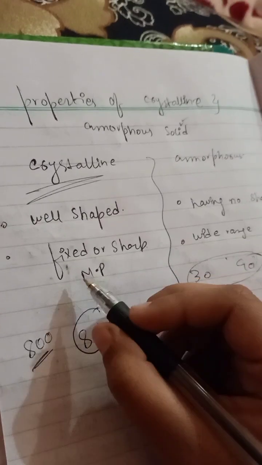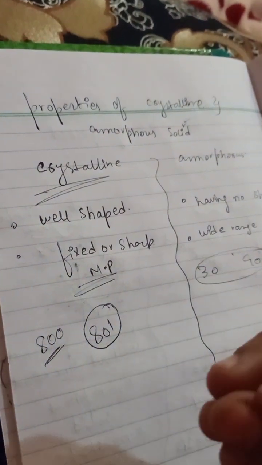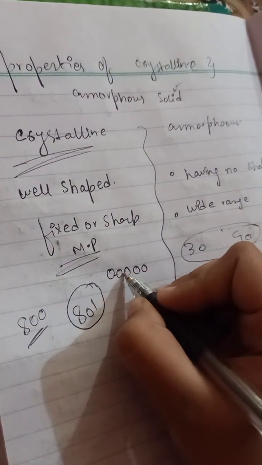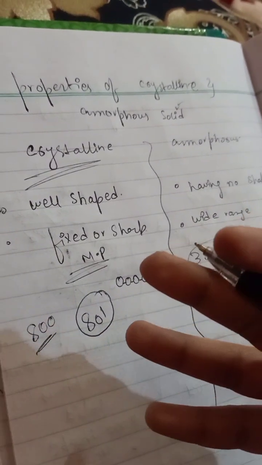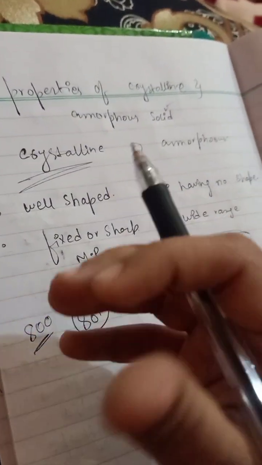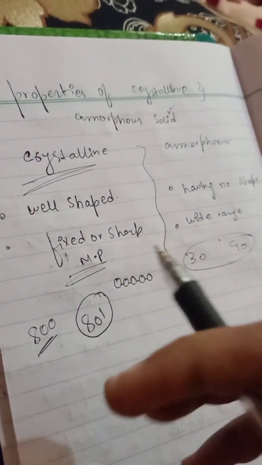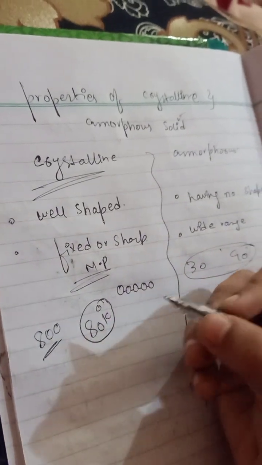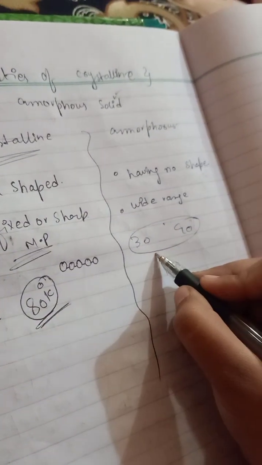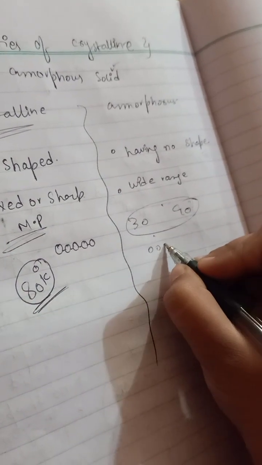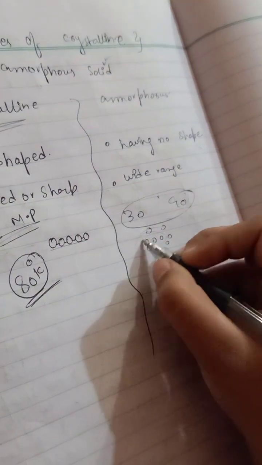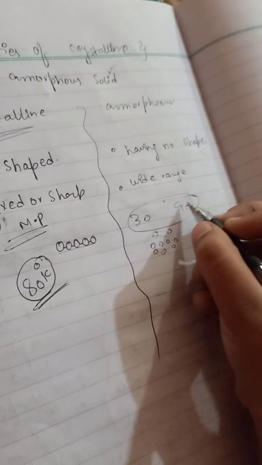Crystalline solids have a fixed sharp melting point because the particles of the solid have equal force of attraction. That's why they are tightly packed, so they have a fixed melting temperature. I have given you the example already. In amorphous solids, the particles are not tightly arranged, and their force of attraction is not equal, it is irregular. So they have a wide range of melting point.